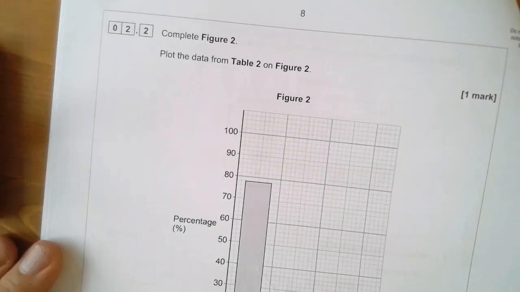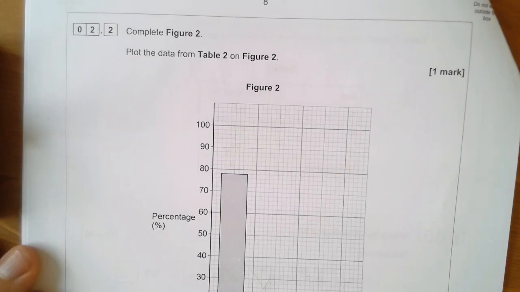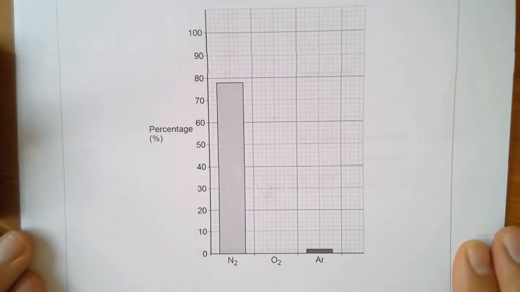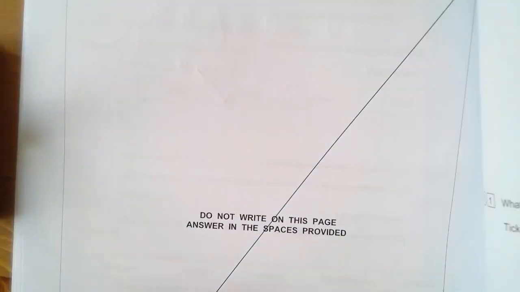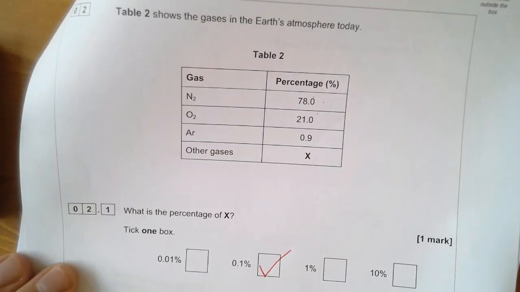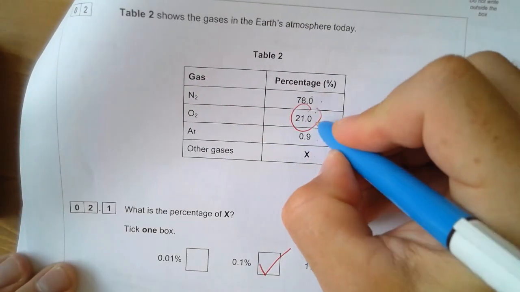Next, 2.2 is asking us to plot the data from table 2 onto this graph. So let's quickly have a look back at the table here. Oxygen is 21%, that's what we're plotting.